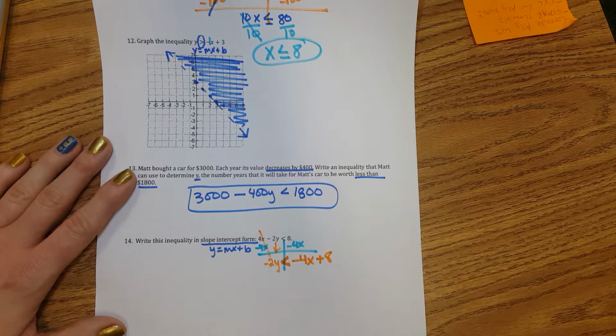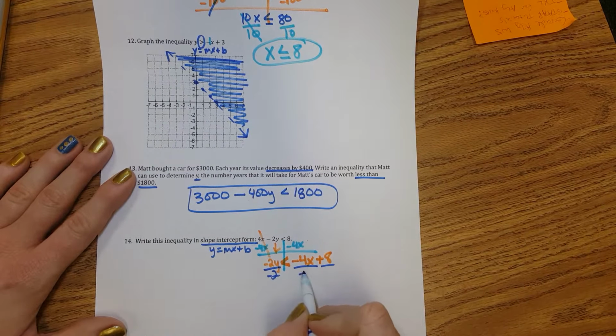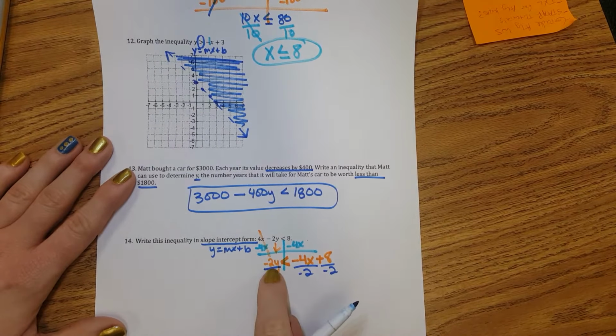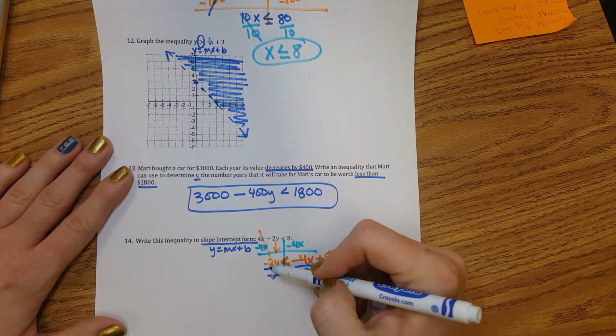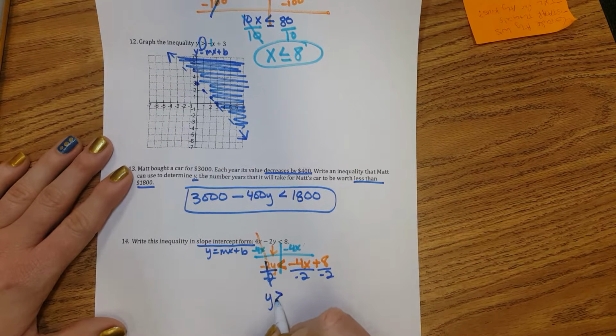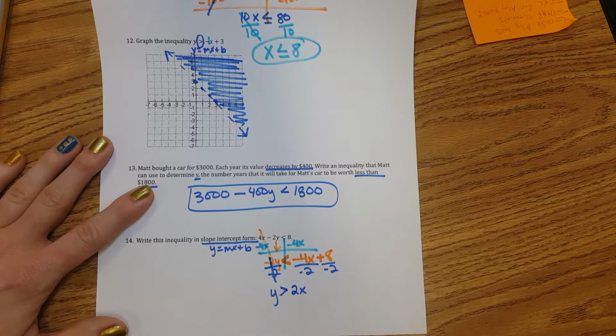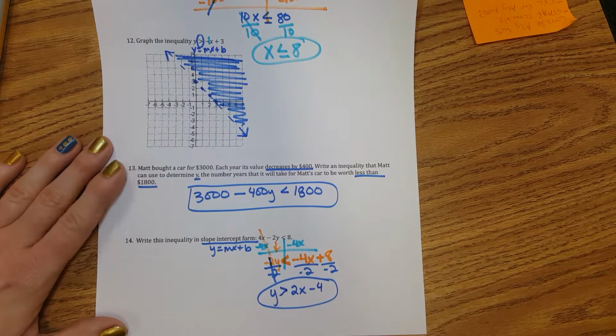And then the last step is to divide. We're going to divide by negative 2 because that's what's touching the y here, so that's what's multiplying. Remember, when you divide by a negative, we're going to flip that over. Negative 4 divided by negative 2 is positive 2x. And 8 divided by negative 2 is negative 4. So there's our inequality in slope-intercept form.